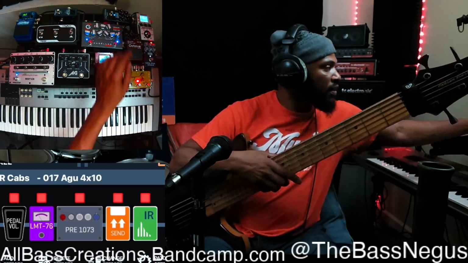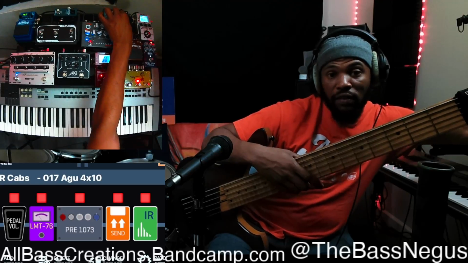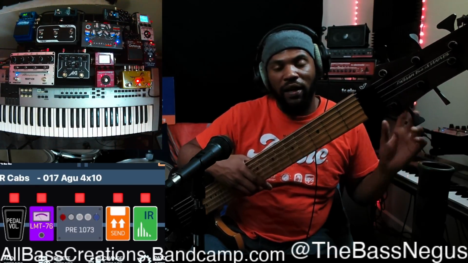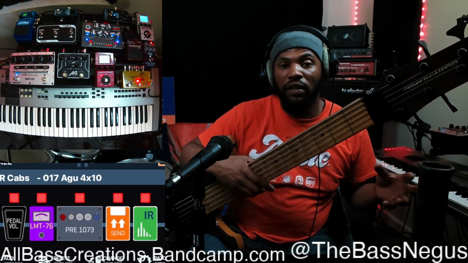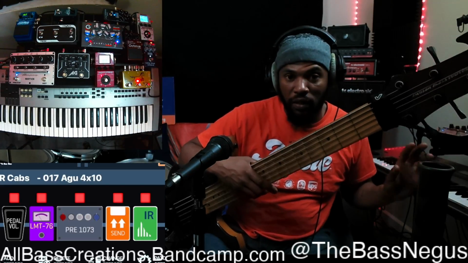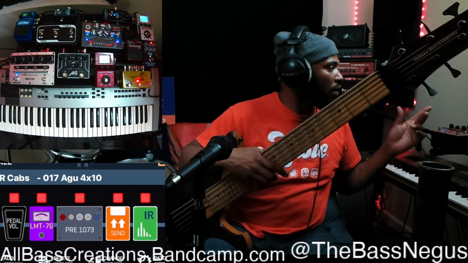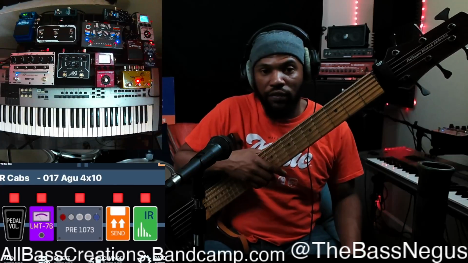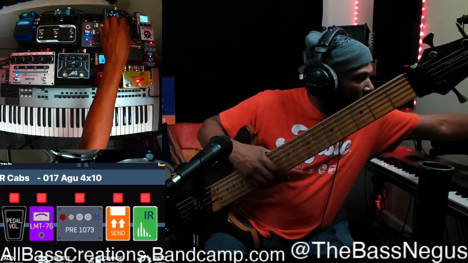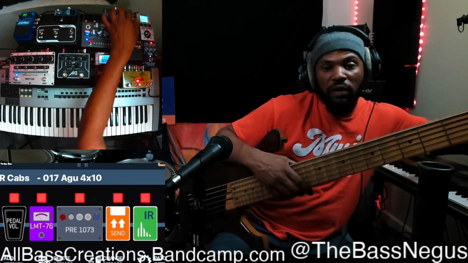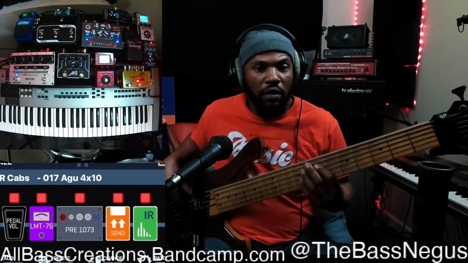How your input interacts with the envelope filter is set with the sense knob, which is short for sensitivity. Okay, then you've got the Q knob, which pretty much turns up your resonance.